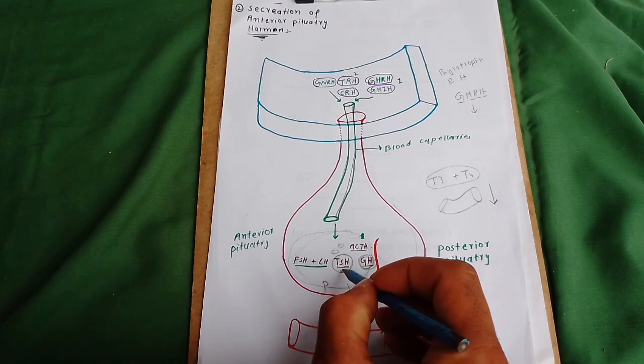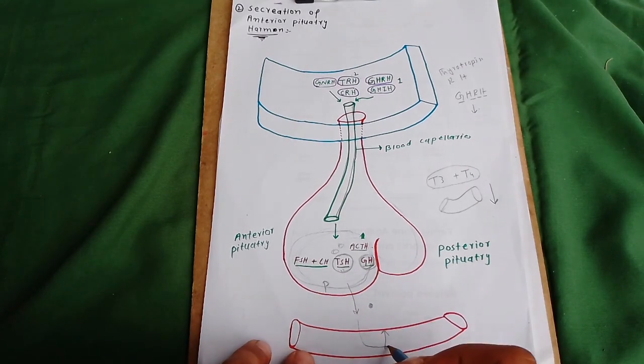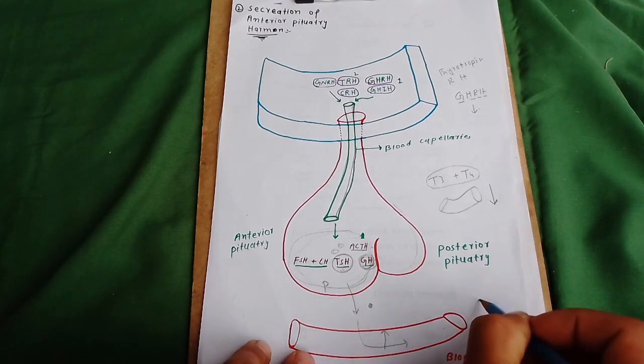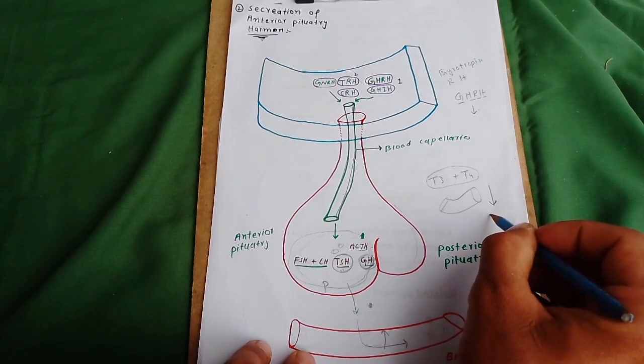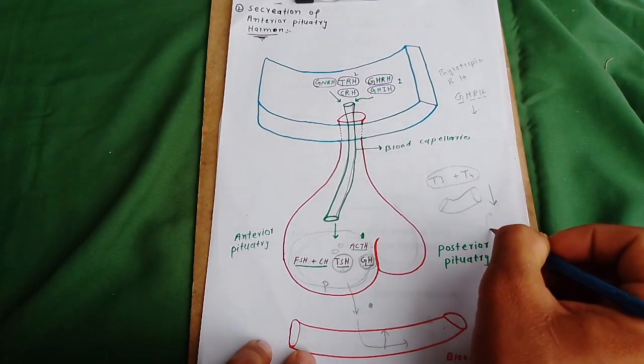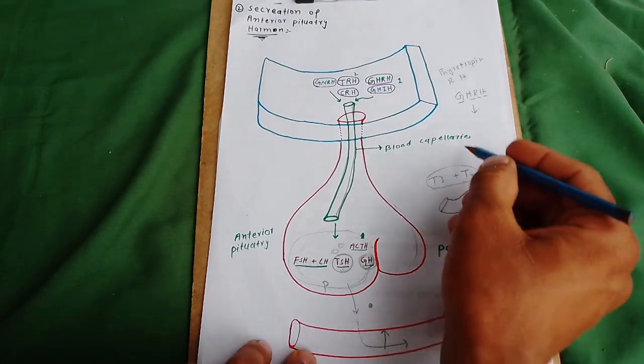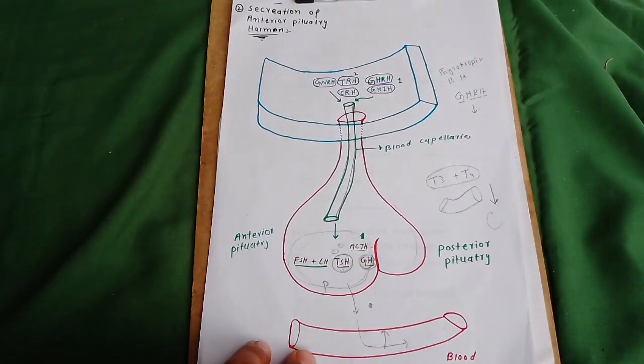So thyroid stimulating hormone is released. Thyroid stimulating hormone is thrown to the blood vessel, and it reaches toward the thyroid gland. So from the thyroid gland, T3 and T4 are released, and the blood level of the T3 and T4 again comes to its normal state.